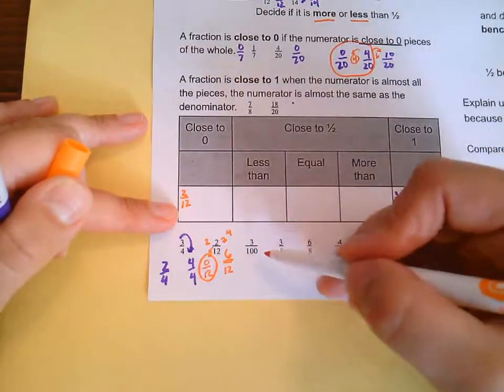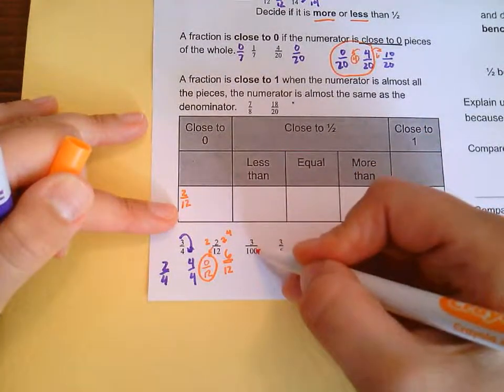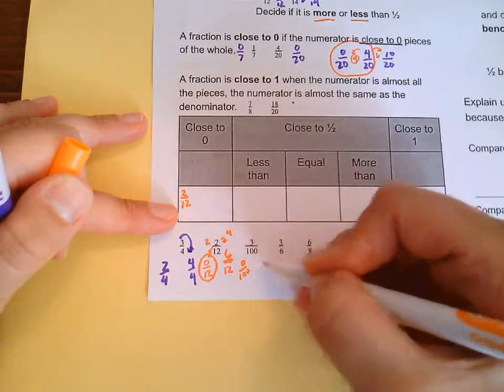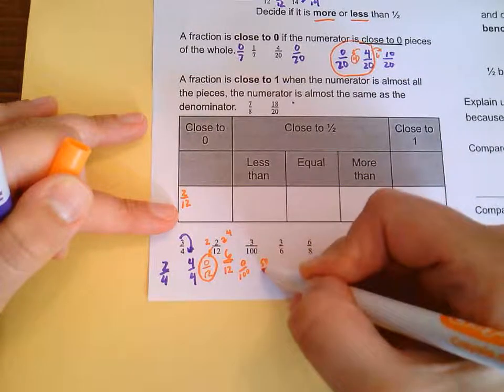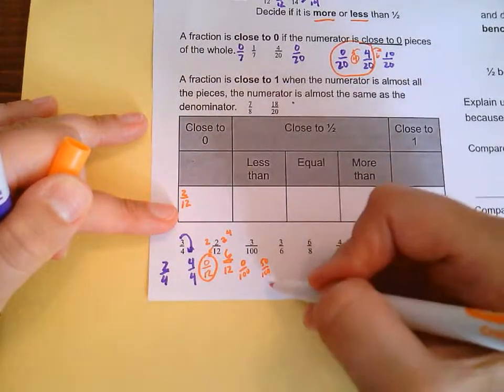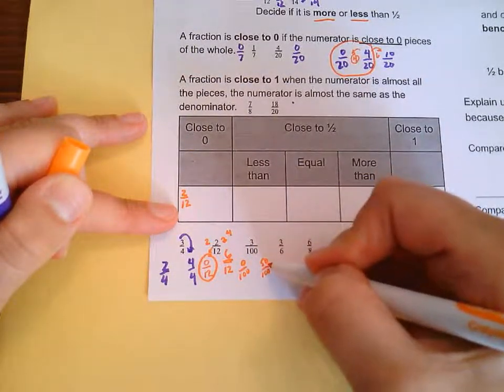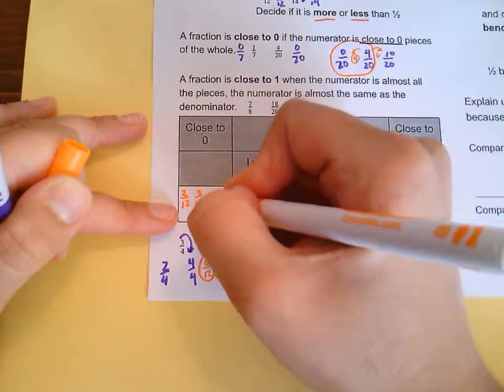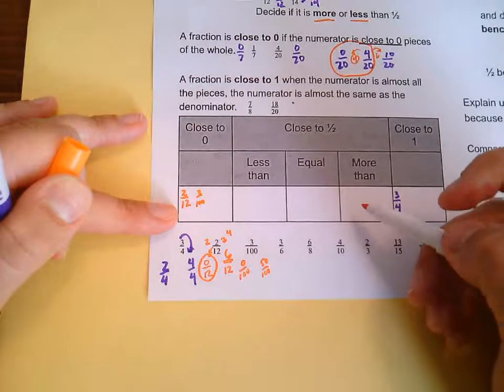All right, 3/100. Well, just looking at this, I know if I only have 3 pieces out of 100, that's going to be pretty small. I'm only 3 away from being 0, and I know that a half would be 50/100, and I'm 47 away from being a half. So I know that 3/100 would also be close to 0.